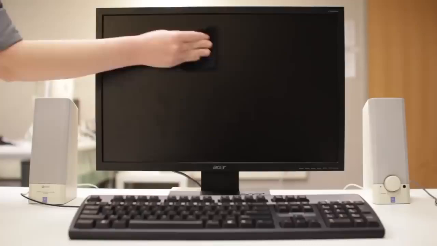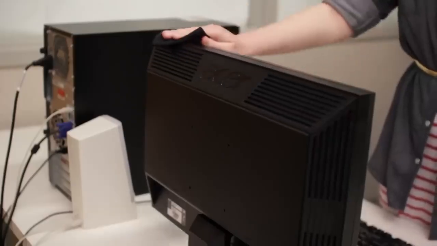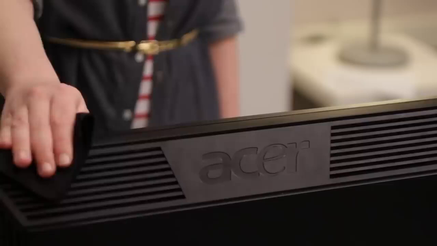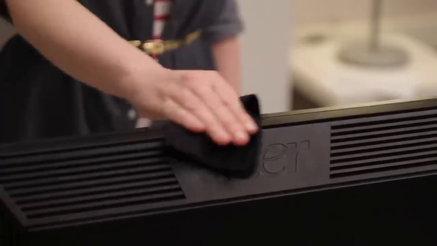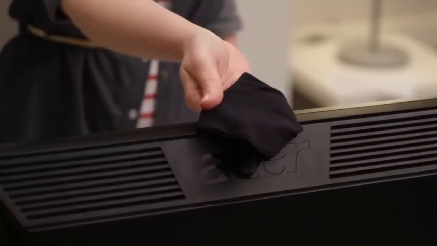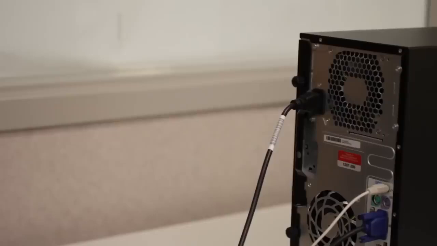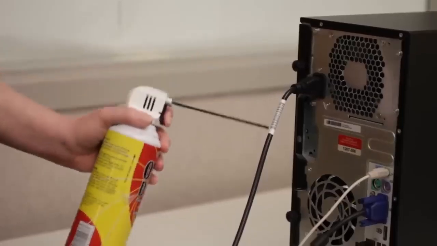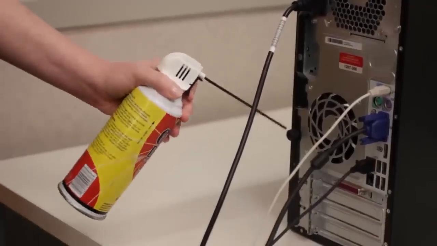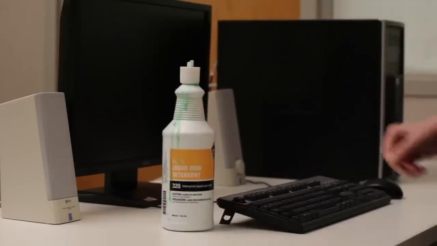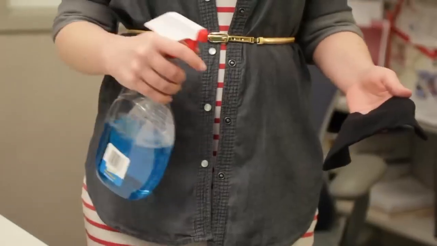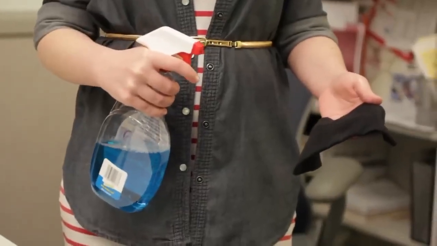You should also give some thought to cleaning other parts of your workspace, like the back of your monitor and your computer case. These areas can get pretty dusty if you're not careful. A lint-free cloth, sometimes called a microfiber cloth, is great for wiping the casings. If you see a lot of buildup in the ventilation fans, you can use a can of compressed air to clean them out. Never use furniture cleaner or strong solvents on any of these surfaces. Instead, take your cloth or even a paper towel and spray it with glass cleaner.